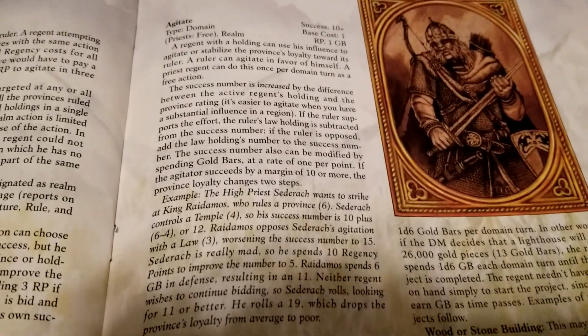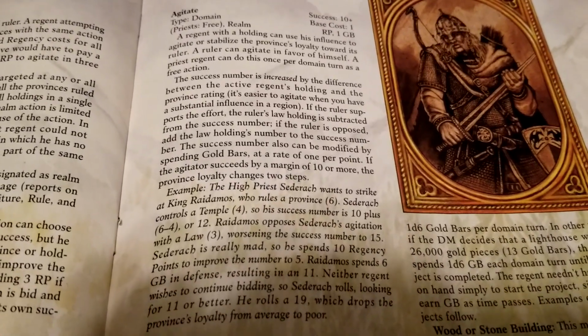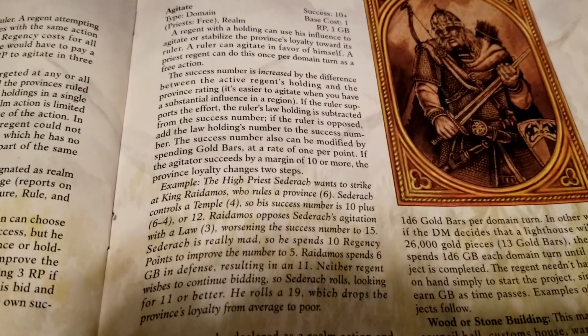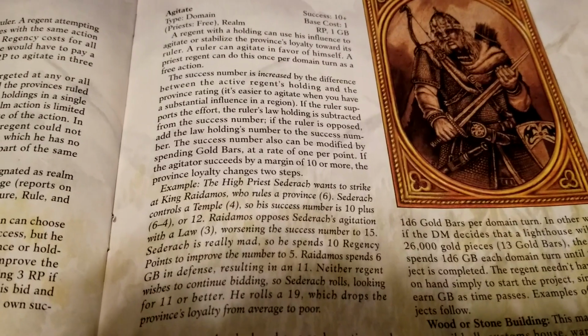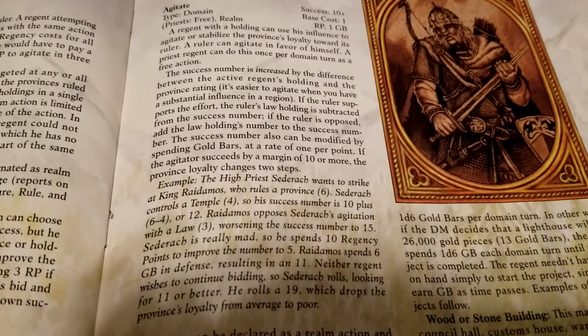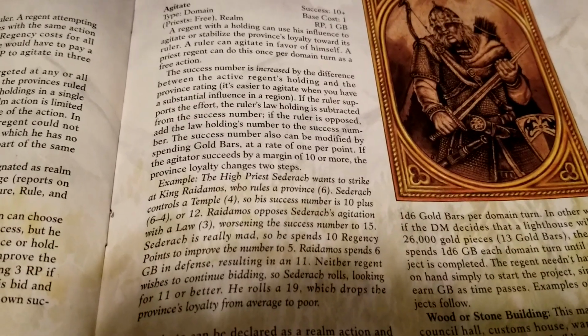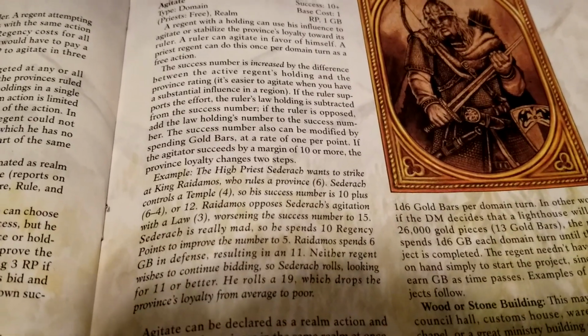Agitate is one of the most fun actions, whether you're using it to benefit yourself or a ruler that you're in favor of, depending on what type of campaign you're running, where everybody's a domain ruler in the same realm or spread across realms.